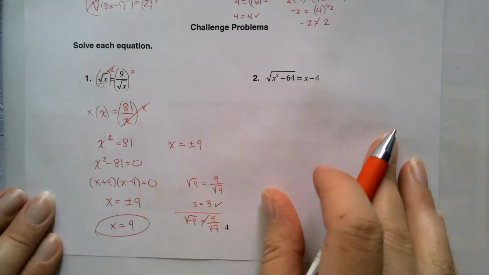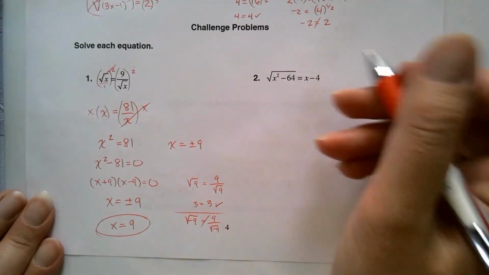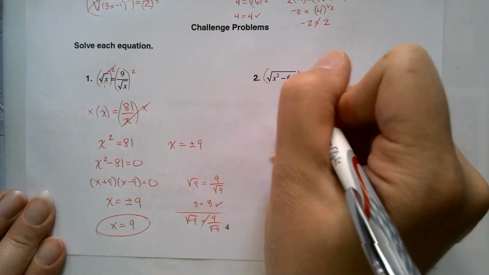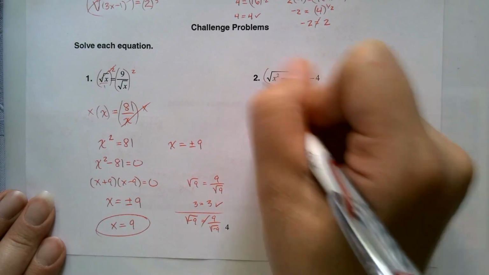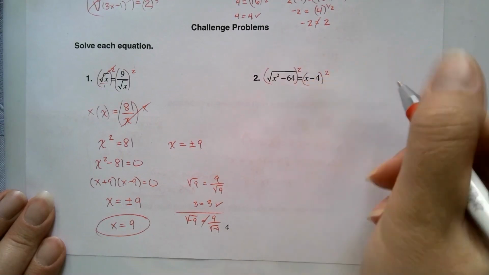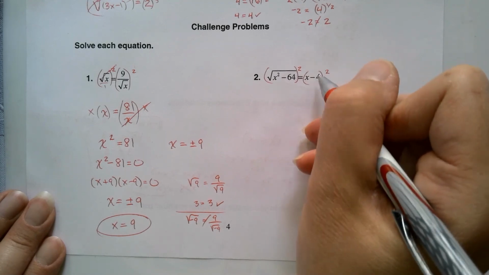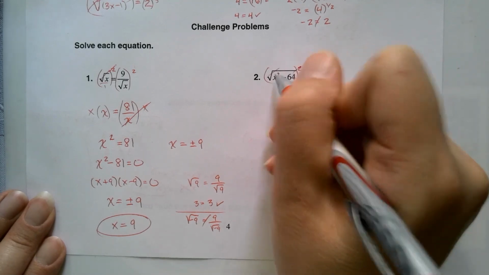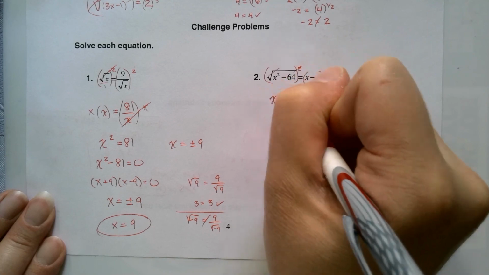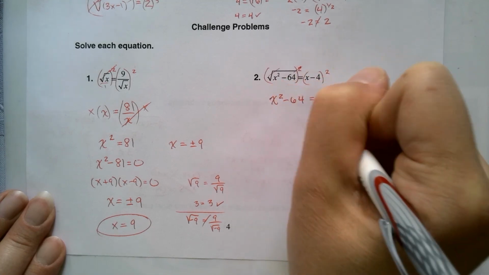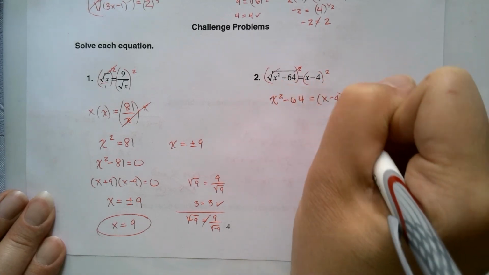All right, so again, we've already talked about this. I don't really think it's a challenge. We've already done one like this, but if I square this side, it's isolated, and I square this side, the big mistake we make is that we try to just square it, but you have to FOIL it. So over here, this cancels. I'm left with x squared minus 64, and that equals x minus 4 times x minus 4.